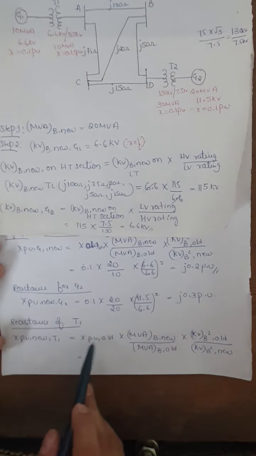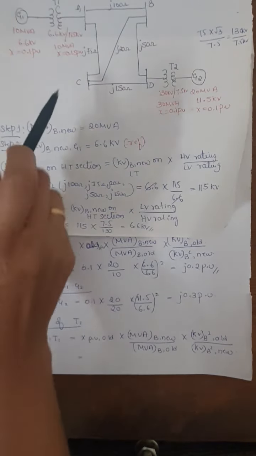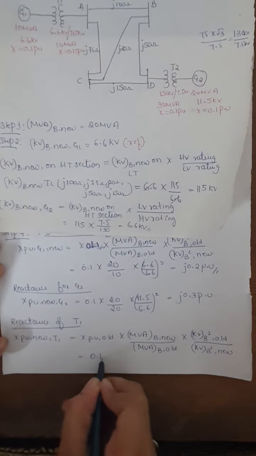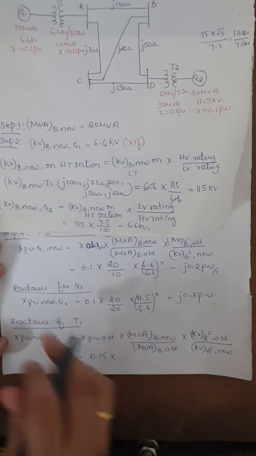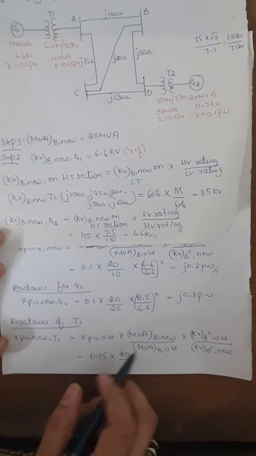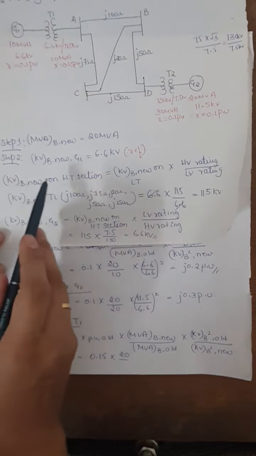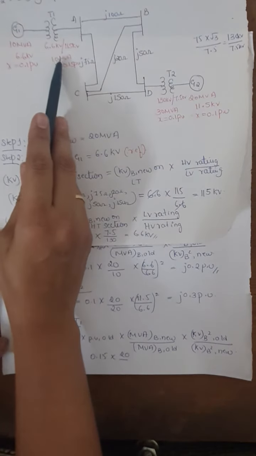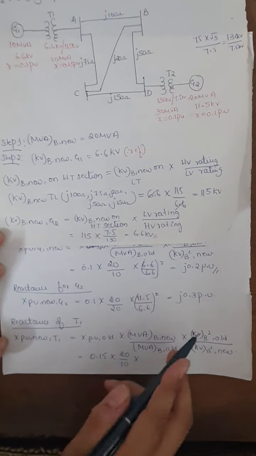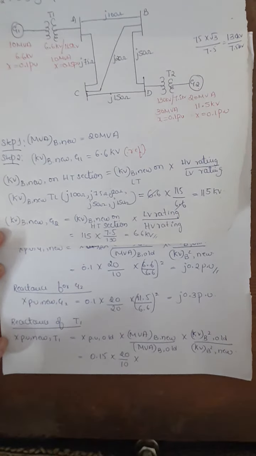So the same formula I have written even for the transformer 1 also. X per unit old for the transformer 1 is 0.15 per unit, multiplied by MVA base new, that is the step 1 value 20, divided by MVA base old. Old means the given value in the problem. It is 10 MVA, multiplied by kilovolt base square old by kilovolt base square new.